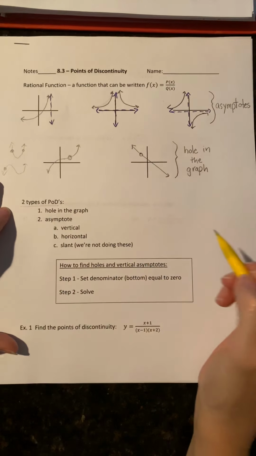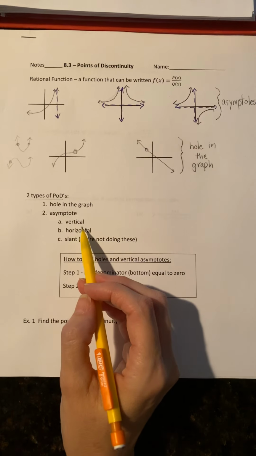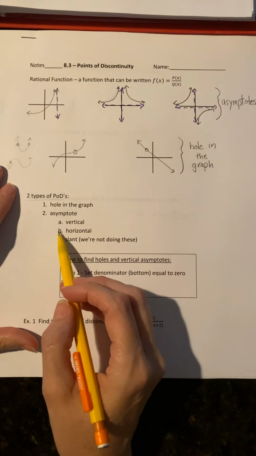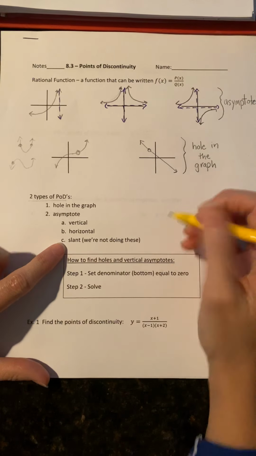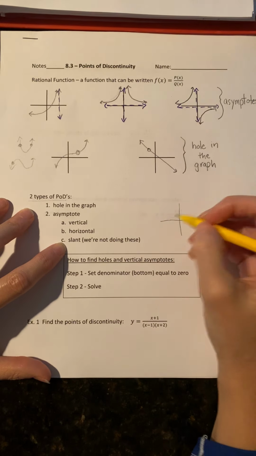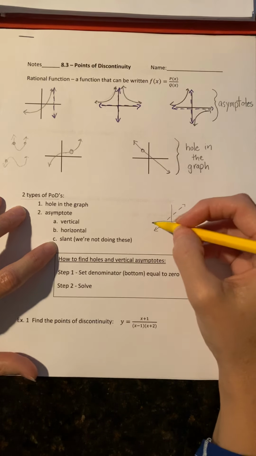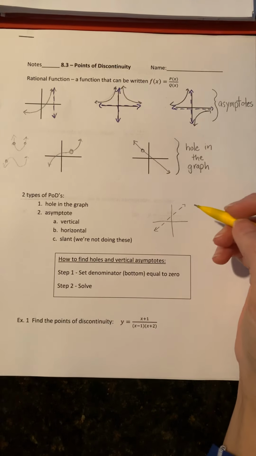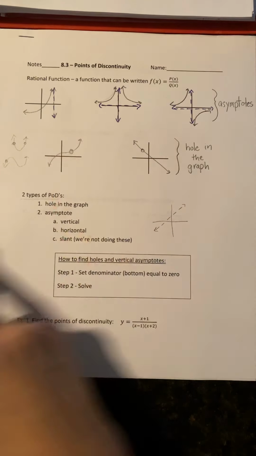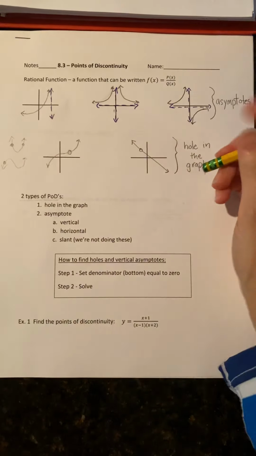Okay, so there are 2 types of points of discontinuity, holes in the graph and asymptotes. There's actually more to asymptotes. We're gonna do vertical ones today, horizontal ones next lesson, and then there's these things called slant asymptotes. We are not going to be doing slant asymptotes at all. But here's basically what a slant asymptote is. If you had a line going across the graph like this, that your graph never touches, it approaches it but never touches it, that would be a slant asymptote. And we are not going to do those. So you don't even have to worry about that guy. I just wanted you to know what it was.